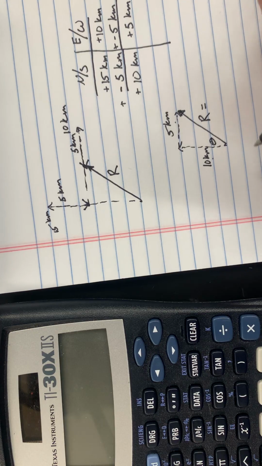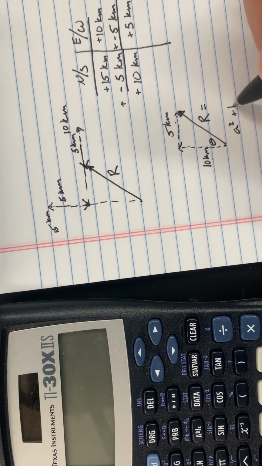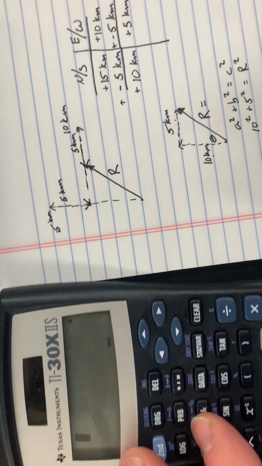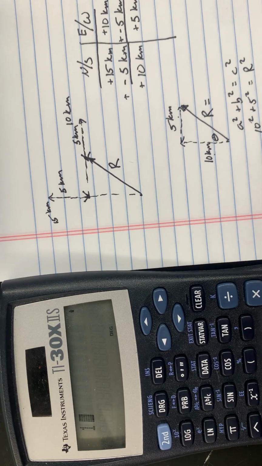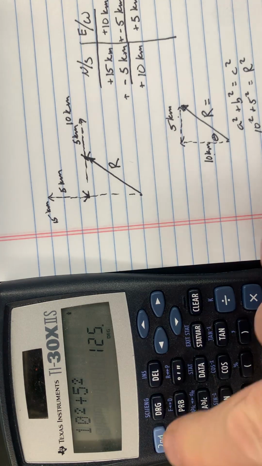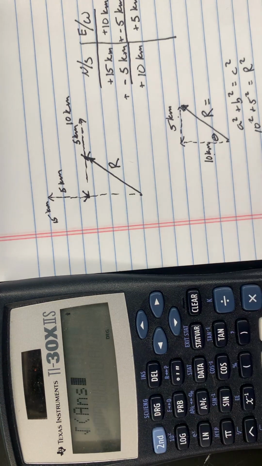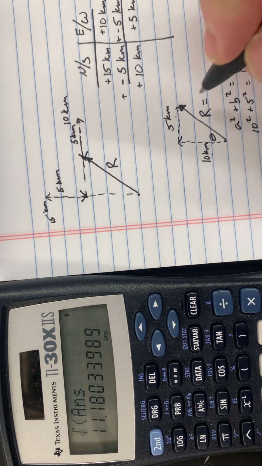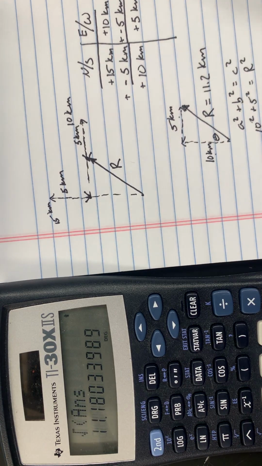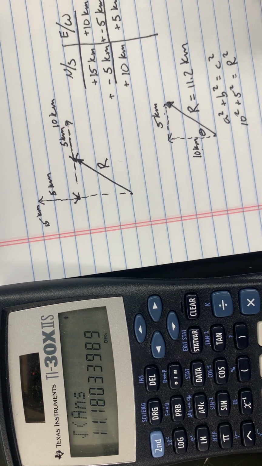So I'll write it out: 10 squared plus 5 squared equals r squared. And this is where the calculator comes in. It should be 125. All right, so we square root that, and we get 11.2 kilometers, and it would be kilometers because we're adding a displacement vector to a displacement vector.